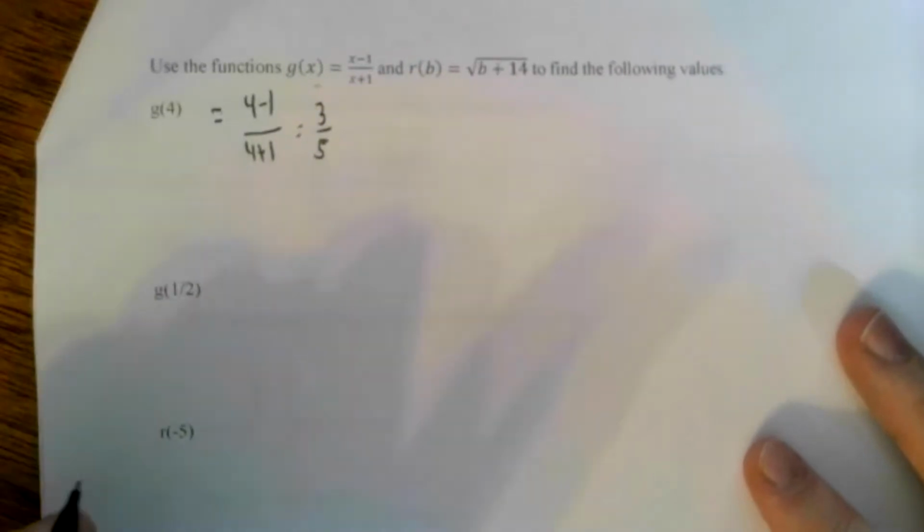Okay, so if I have g of 1/2, which one am I going to substitute that into? The first one or the second one? This one. The first one, right? Wherever I see a g, it's going to be in this one. So I have 1/2 minus 1 on the top and 1/2 plus 1 on the bottom.